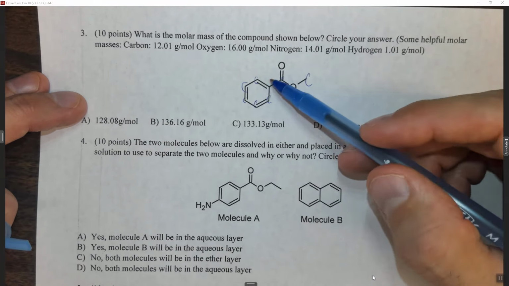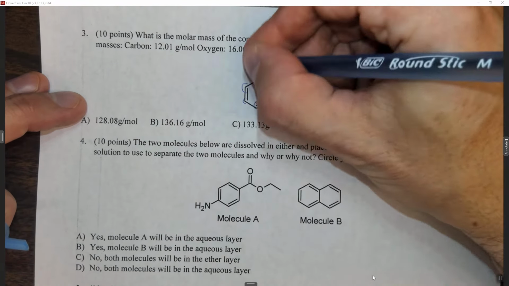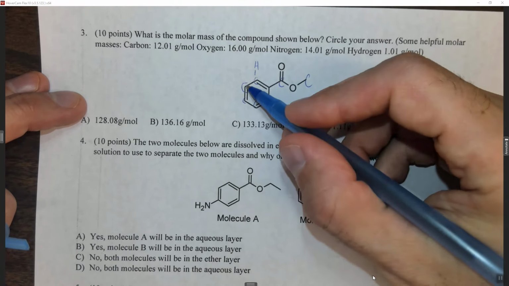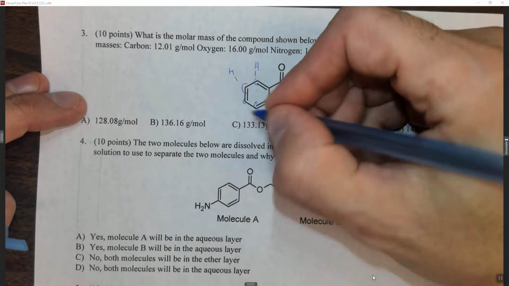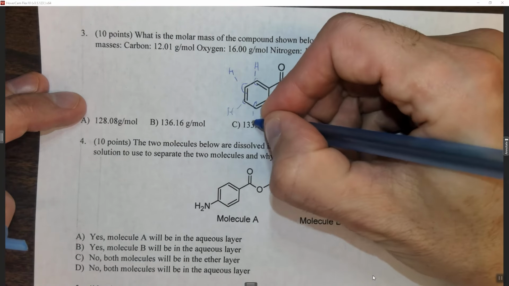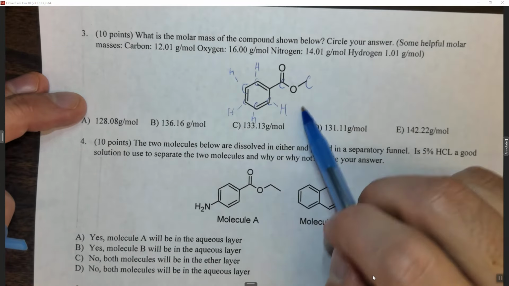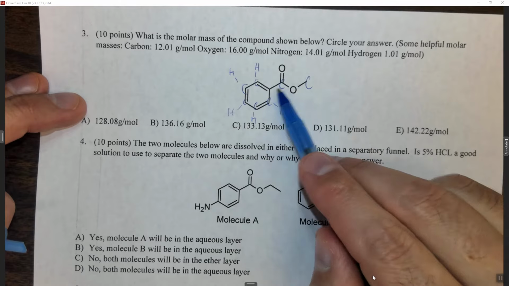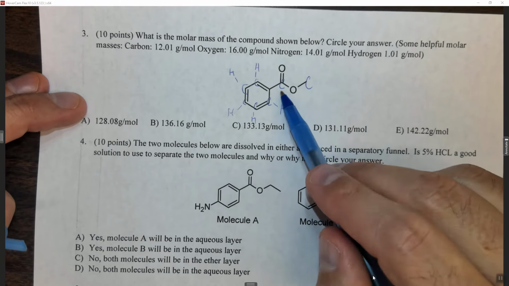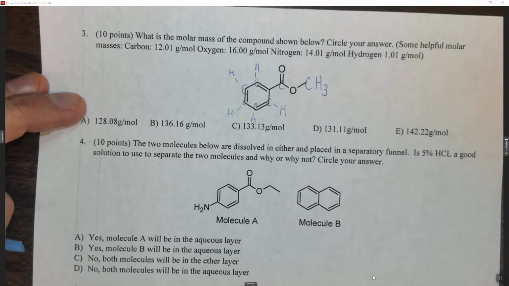So this carbon has 1, 2, 3 bonds shown, so it must have 1 bond to hydrogen. This carbon has 1, 2, 3 bonds shown, so it must have 1 bond to hydrogen. And all of these carbons are exactly the same. They have 3 bonds shown, so they must have 1 bond to hydrogen. This carbon has 1, 2, 3, 4 bonds shown, so it doesn't have any hydrogens. And this carbon only has 1 bond shown, so it must have 3 hydrogens.